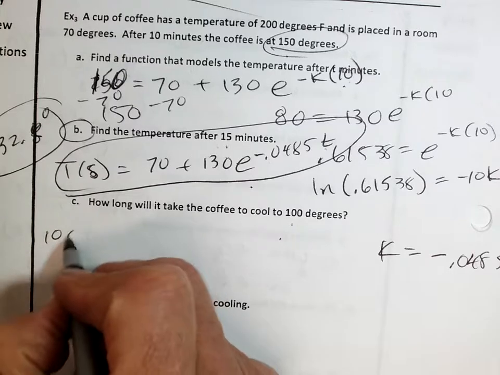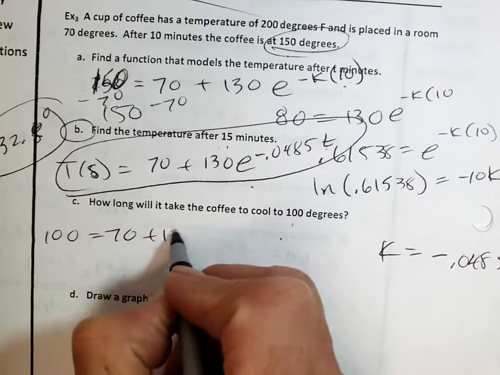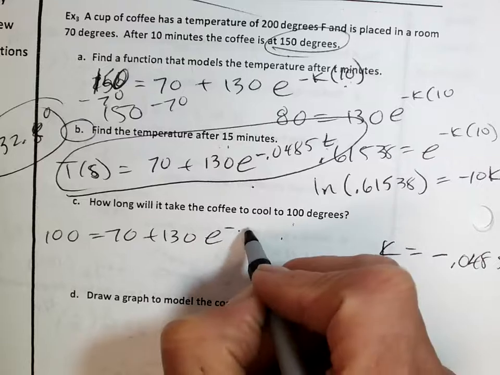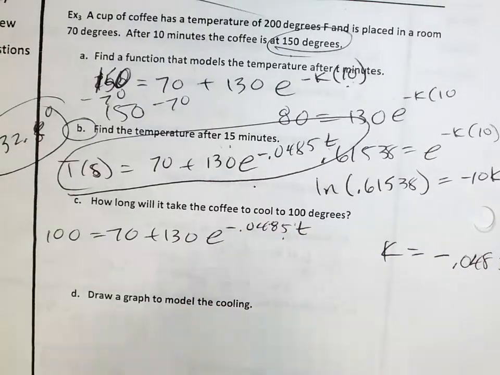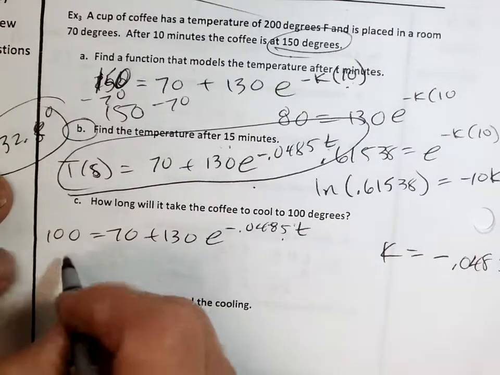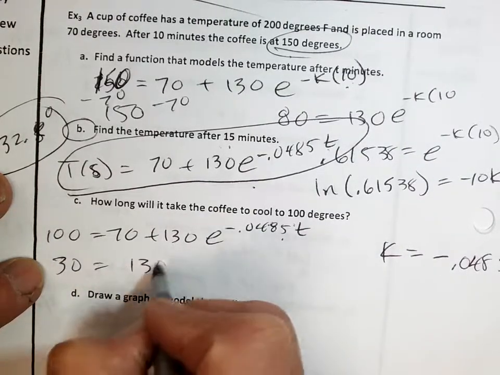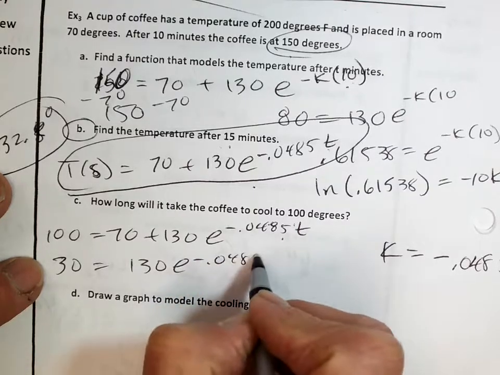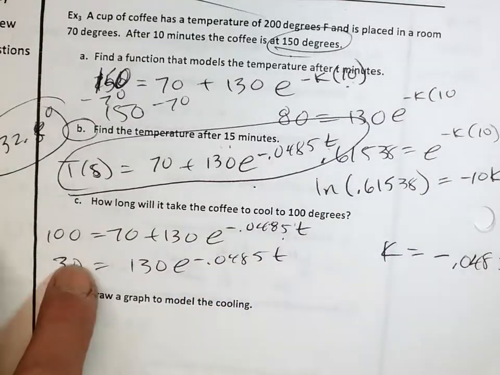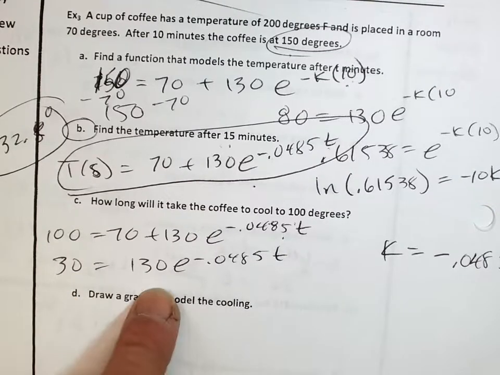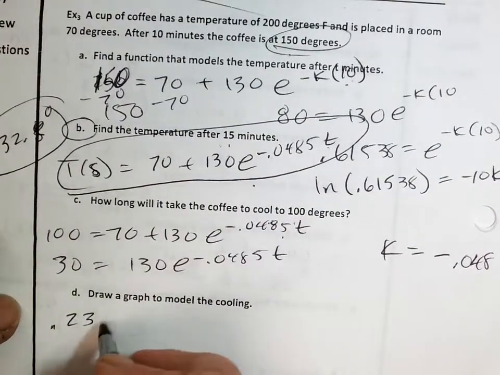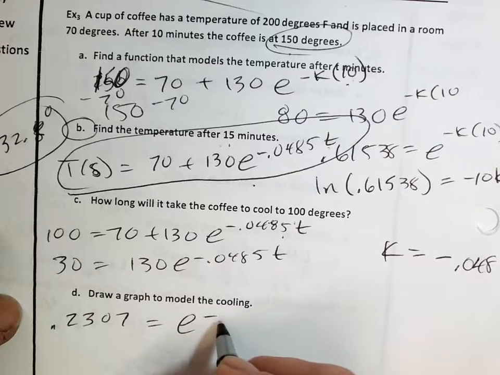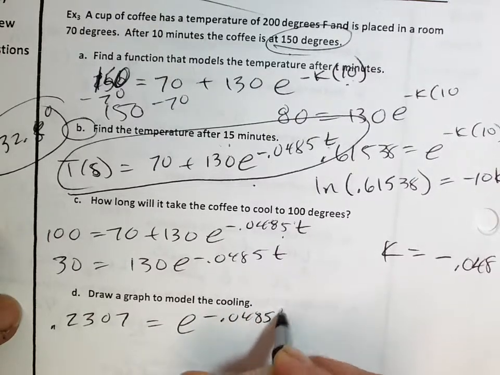On C, set it equal to 100. I'm going to subtract 70, so I'm going to get 30 equals 130 e to the negative 0.0485 t. I'll divide 30 by this. I got 0.2307 equals e to the negative 0.0485 t.